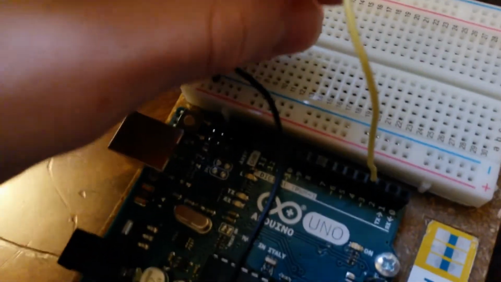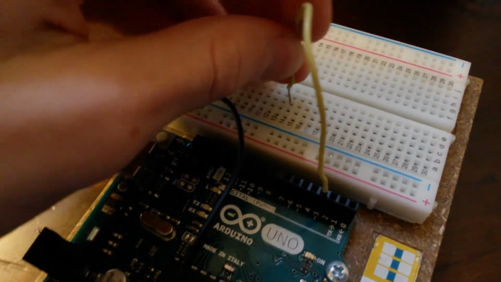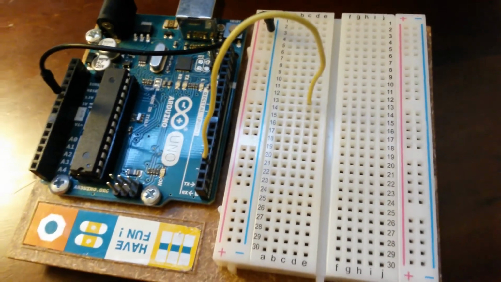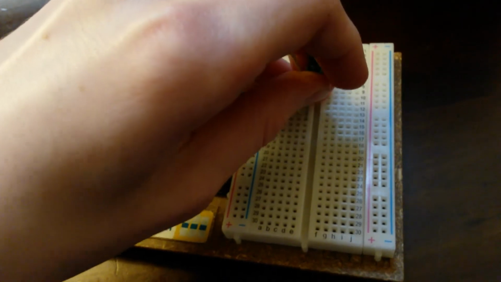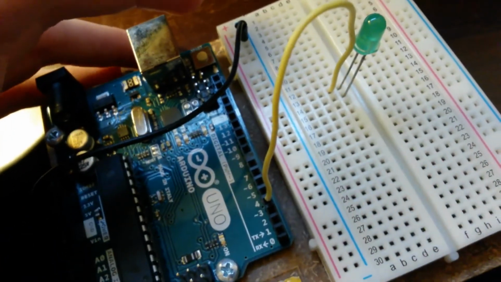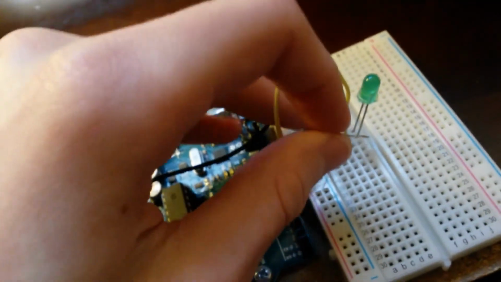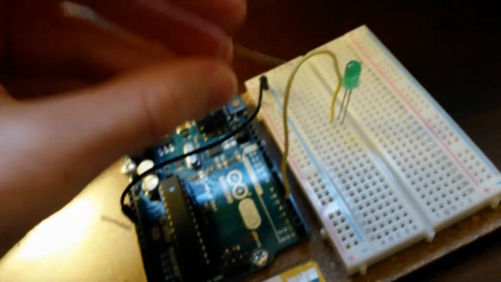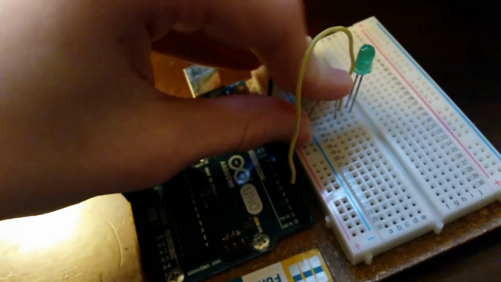Then plug that in somewhere along the breadboard. Make sure you leave a space between the edge like that. You want to take the positive end on the LED, then plug that in right in front of the connector, like so. Then you want to take the 220 ohm resistor and ground the other side of the LED by plugging this side into the ground and then pushing it into the breadboard.